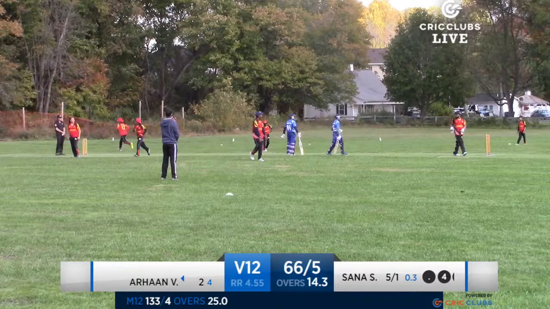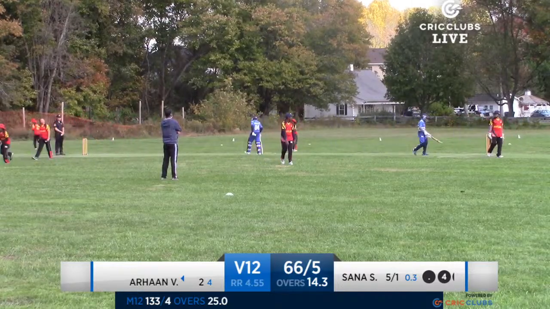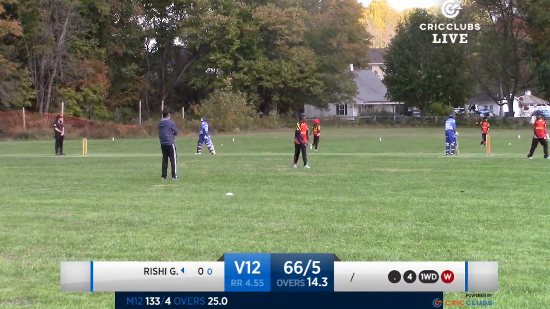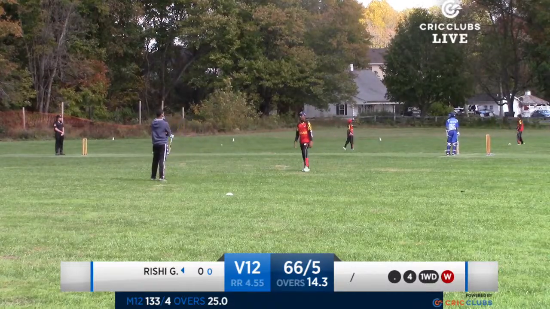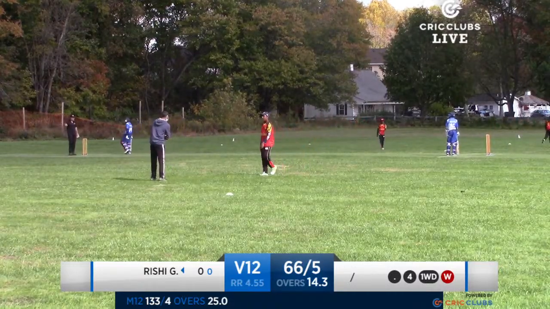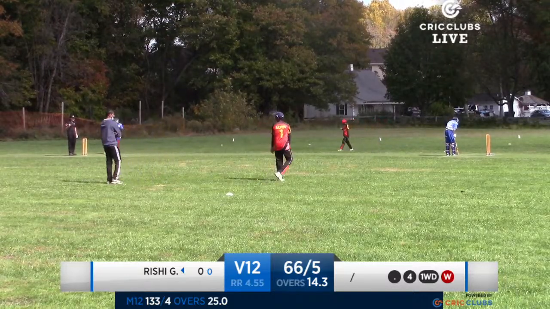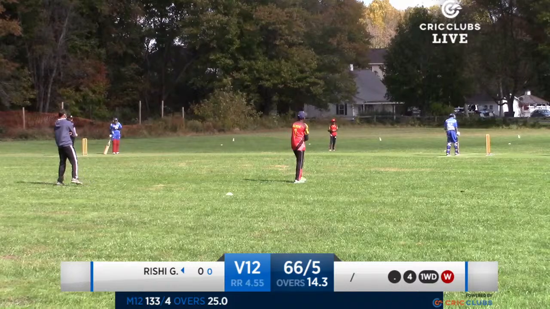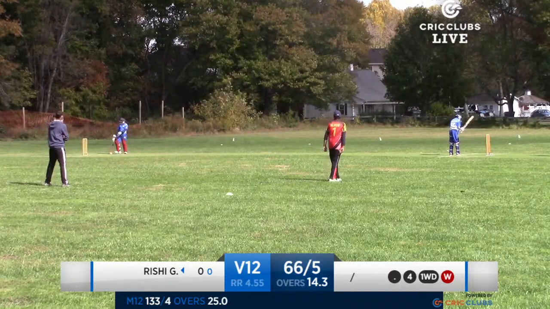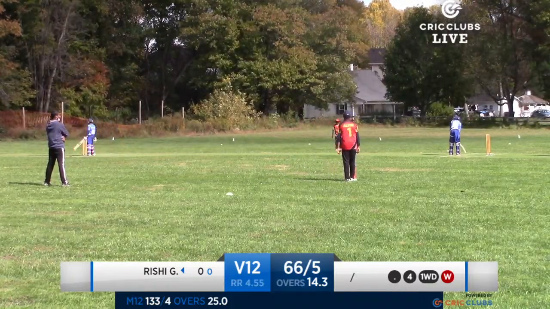Rajaditya was the catcher and the bowler was Sana. Good catch by Rajaditya. Now Virginia are 66 for 5 after 14.3 overs. And here comes in Rishi Gentela. He's also a pretty good batsman. But the asking rate is 6.5 and over. Can they do it?